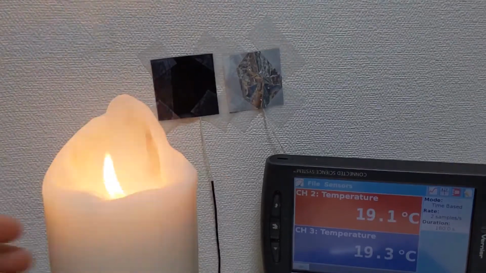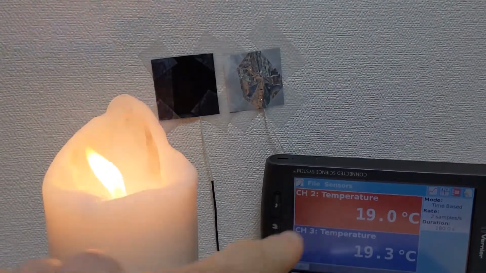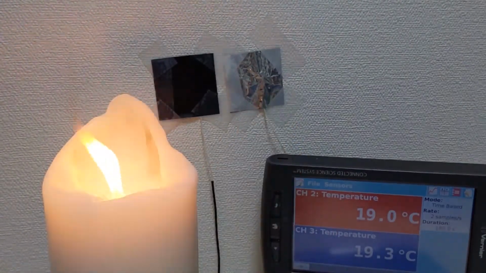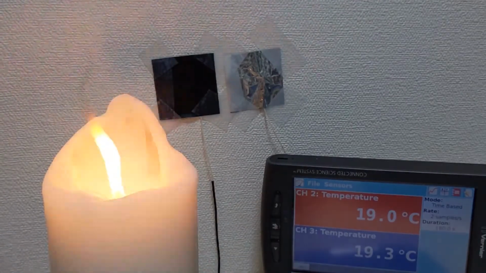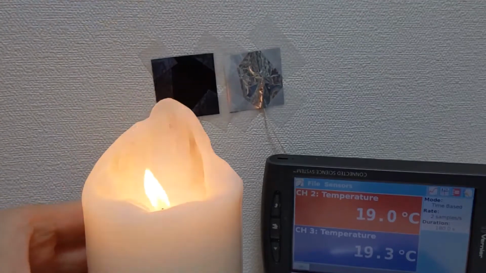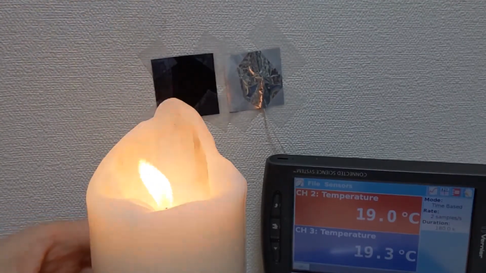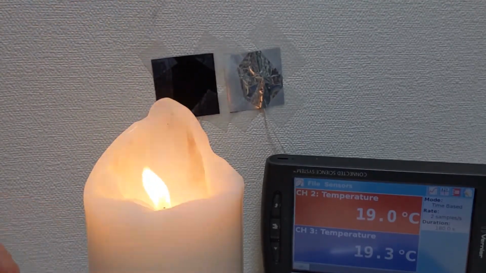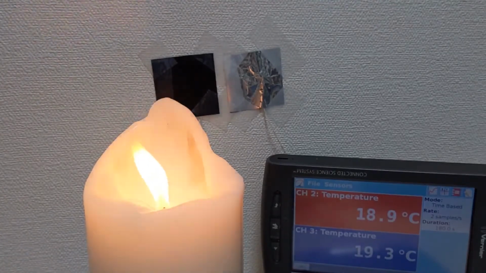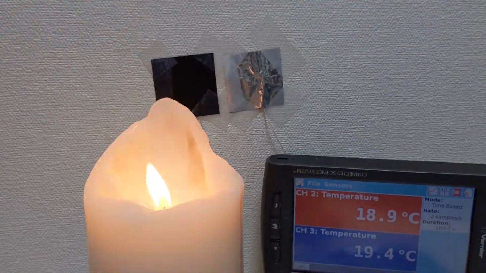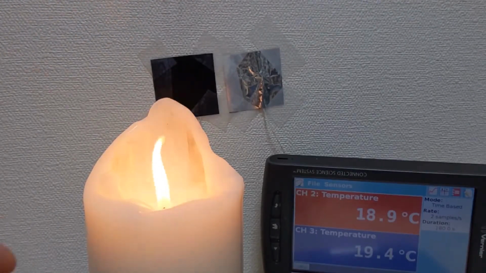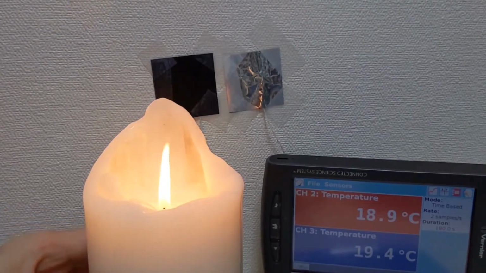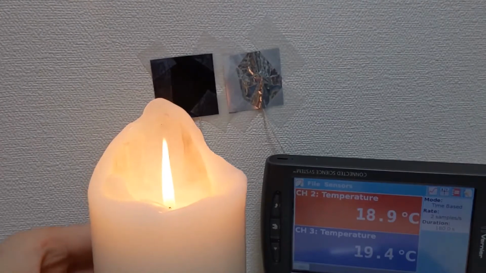Let's see. The red temperature at the top there is the silver panel, and the blue one down there is this black one. Okay, so I'll actually do a time-lapse video just so we can keep this going for a long time, and you can keep track of those. I'll occasionally have to poke it so that the light comes on. Hopefully it won't run out of battery before the video stops. Okay, well, let's get started.